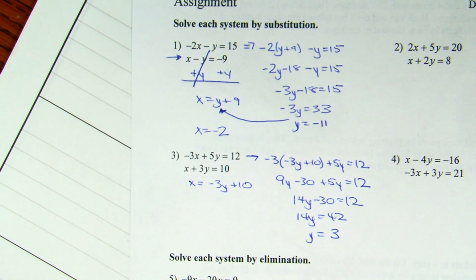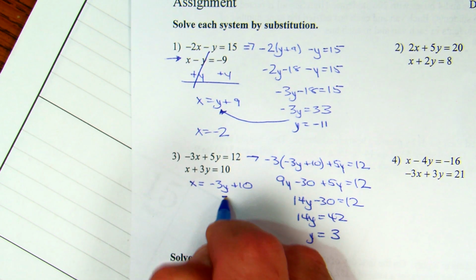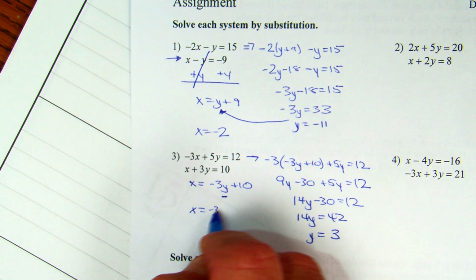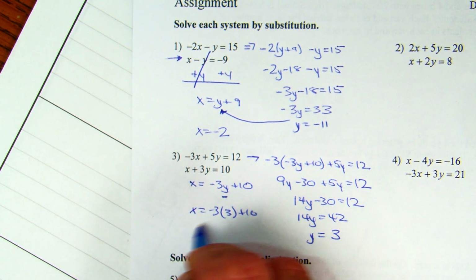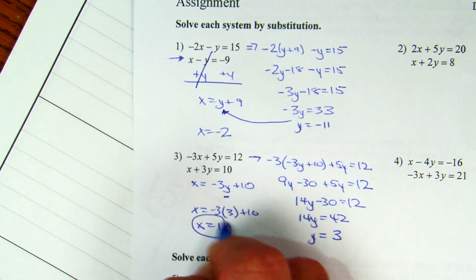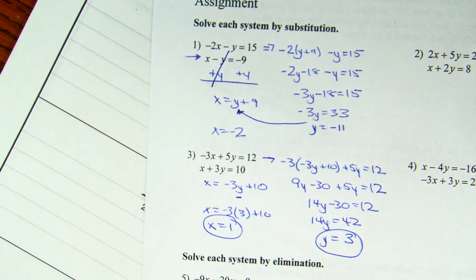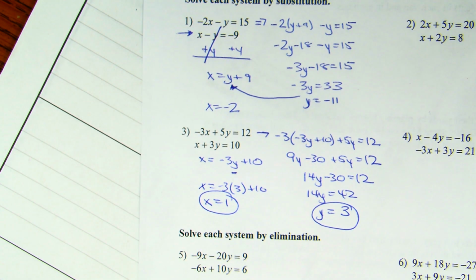I'm then going to plug that back in. Whatever I get there, x equals negative 3 times 3, plus 10, and I get x equals 1. And that's it.